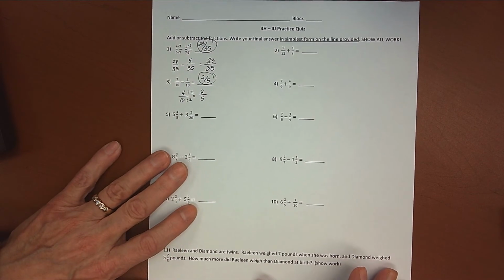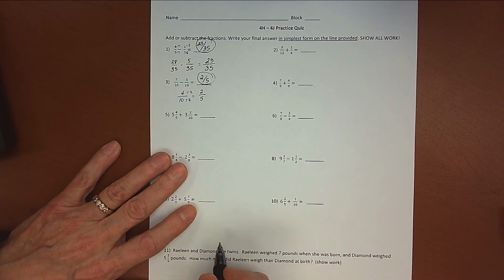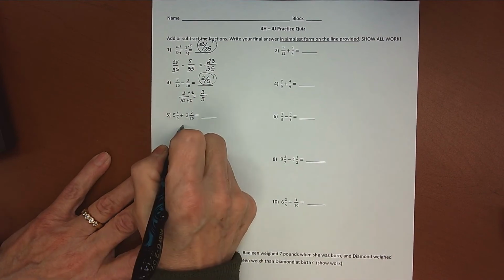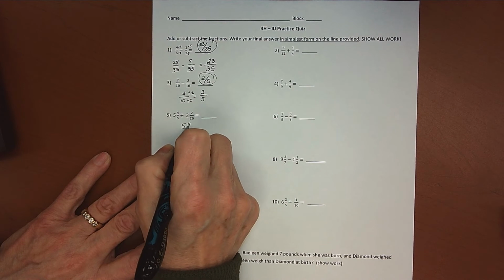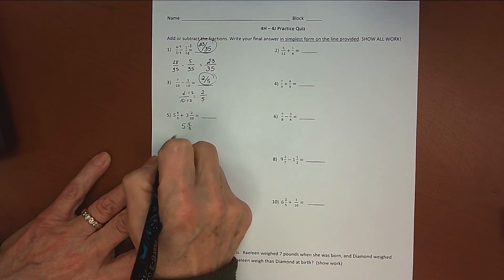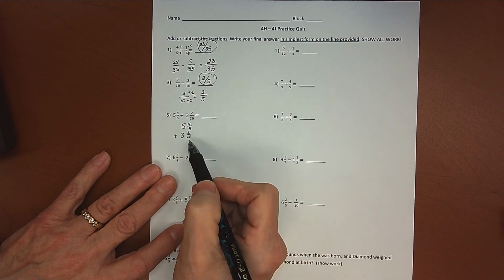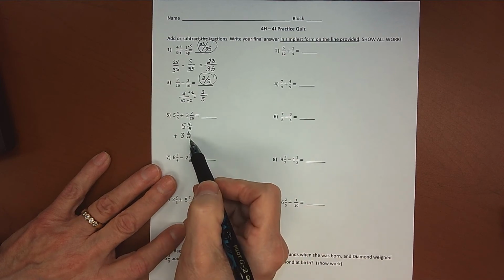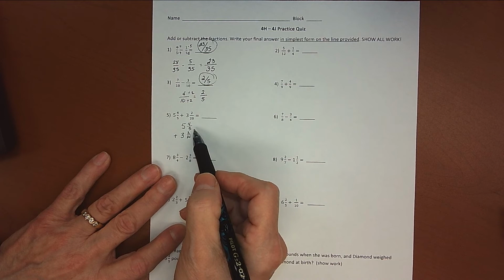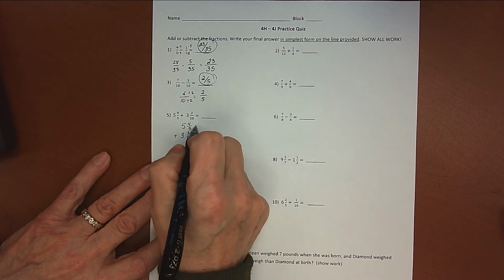Next one is a mixed number that we need to add without common denominators. I like to stack my mixed numbers up when I add or subtract them. This is an addition problem. I look at both of my denominators and I see that 20 could be used here as a common denominator because I can multiply 5 times 4 to get 20, so I'm going to do that.